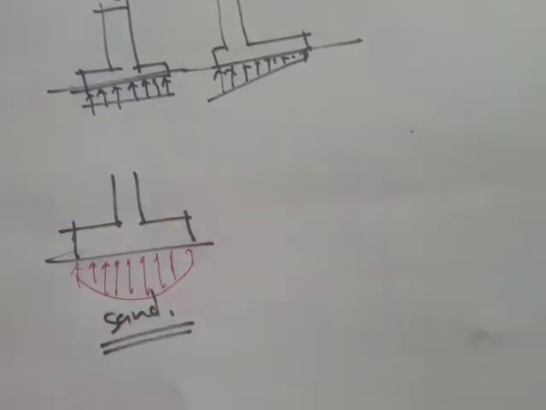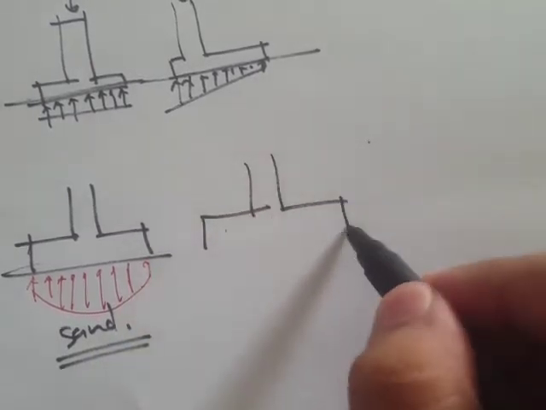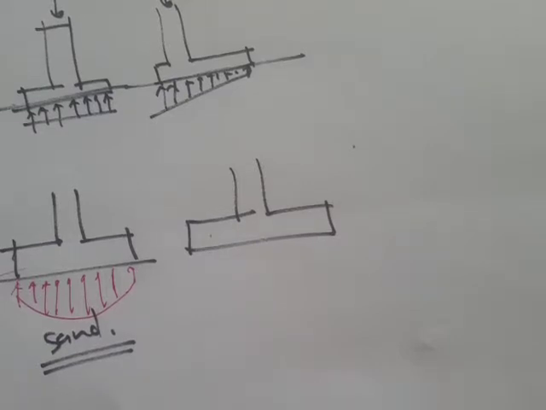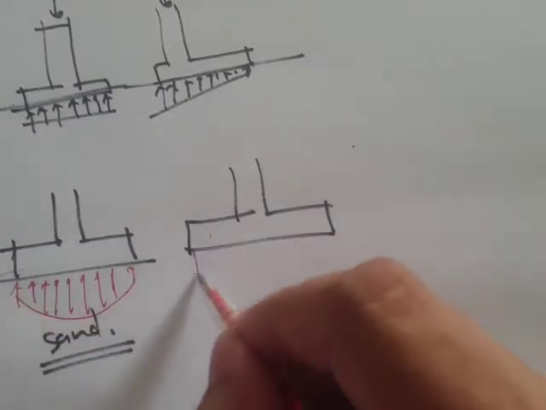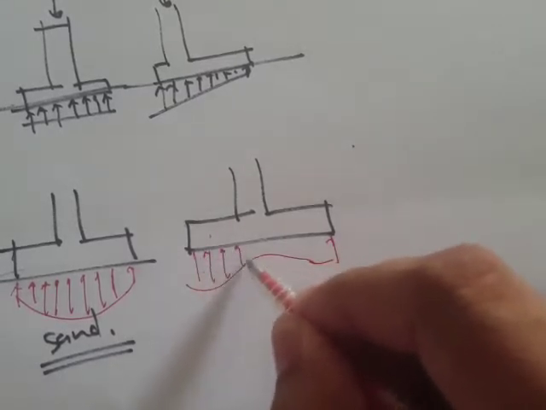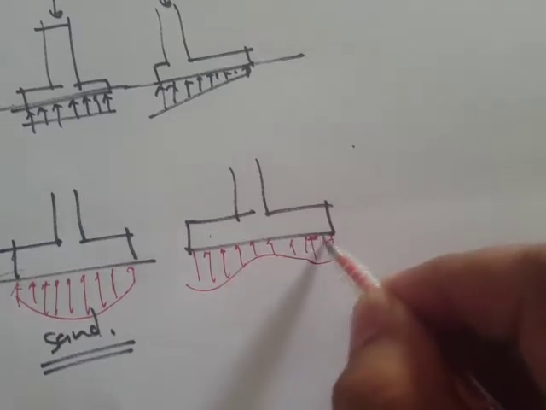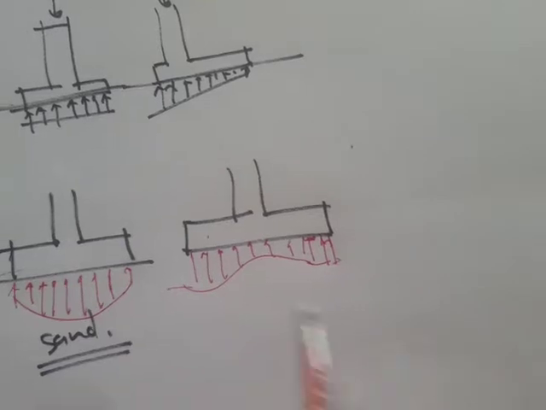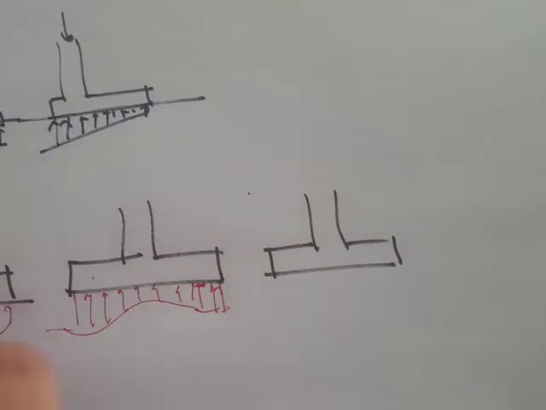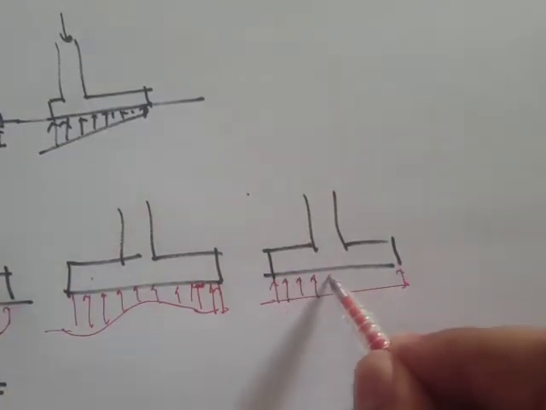And if the soil type is a clay or any type of cohesive soil, then the pressure distribution would be something like this. So you see that the pressure distribution is not actually uniform. But in analysis, what we do is we just simplify it into a uniform distribution.